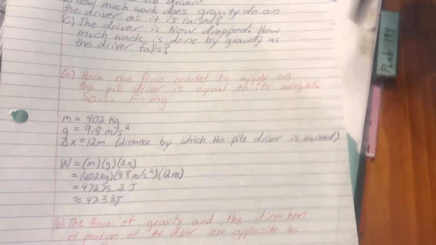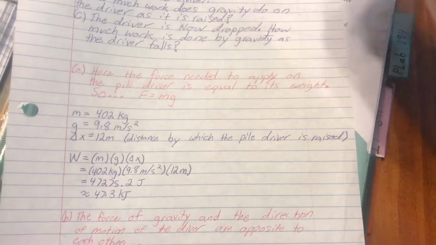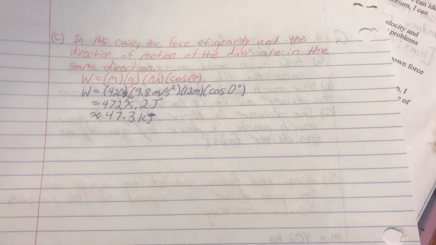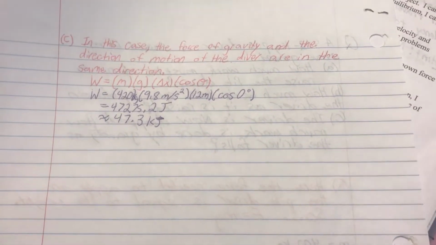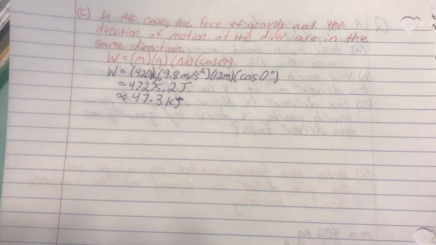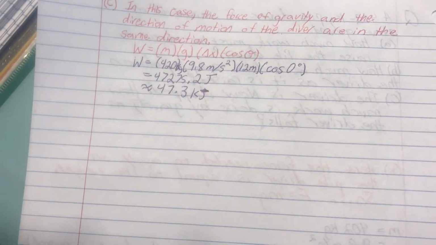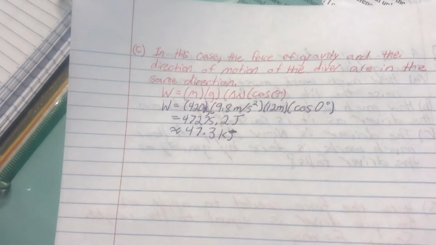And then the third question is, the driver is now dropped. How much work is done by gravity as the driver falls? In this case, the force of gravity and the direction of motion of the driver are in the same direction. So what I did was, I took the same formula, but for cosine theta, I plugged in 0 degrees since it's going in the same direction, and that gave me 47,275.2 joules converted to 47.3 kilojoules.